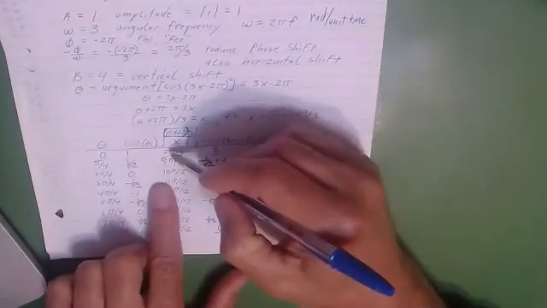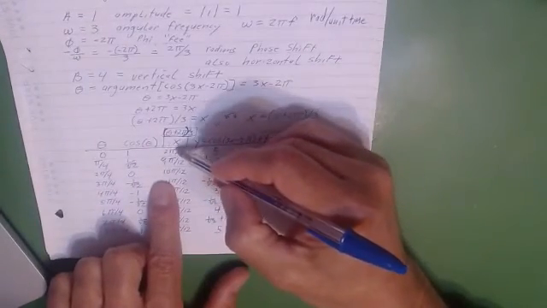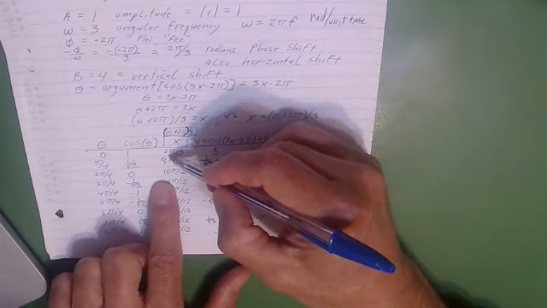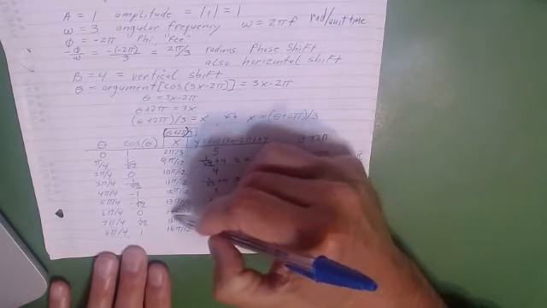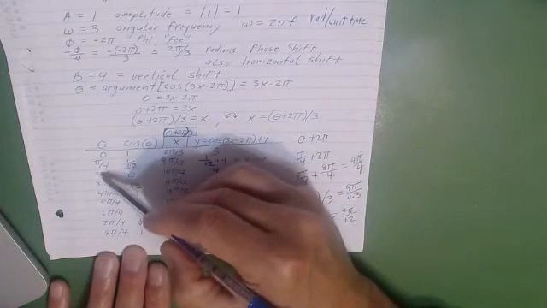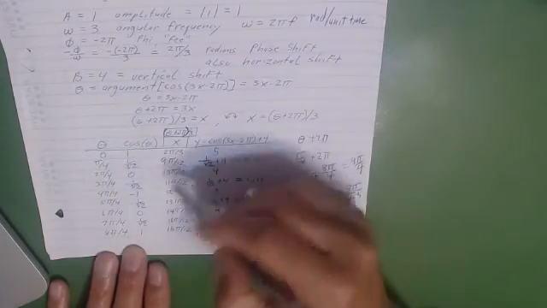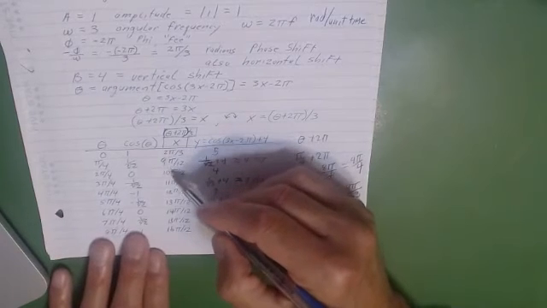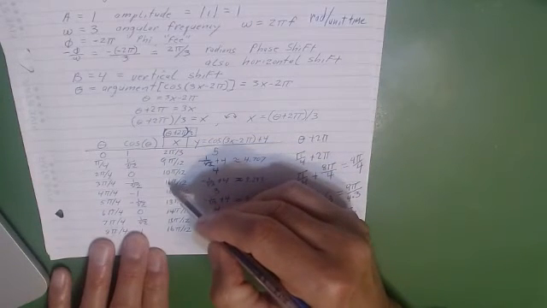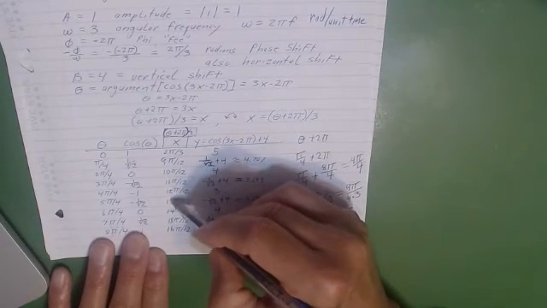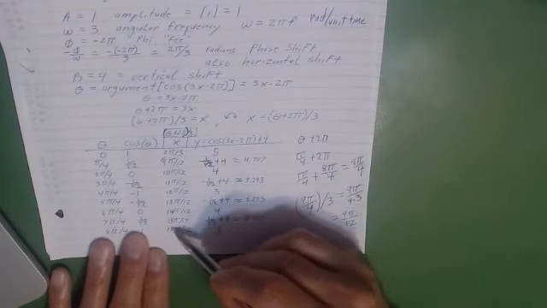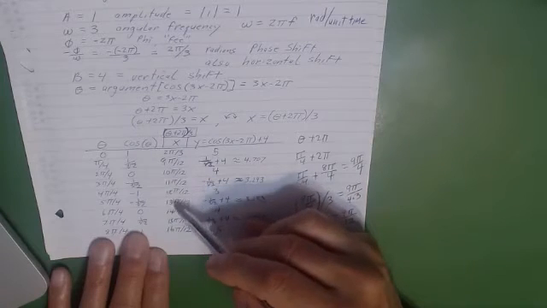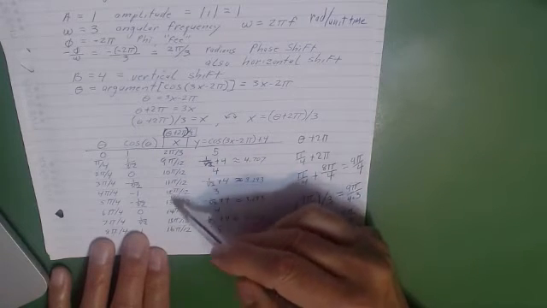So you can see there's a pattern. We had 8 pi over 12, 9 pi over 12, 10 pi over 12. So we're going up in equal jumps in x when we're going in equal jumps in theta. So we don't have to calculate all of these now. We can just write 11 pi over 12, 12, 13. We might calculate this one just to make sure we haven't made a mistake, that the pattern holds up for the whole thing.